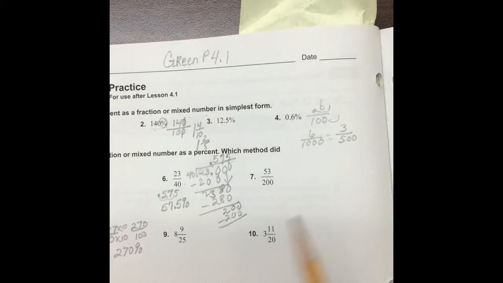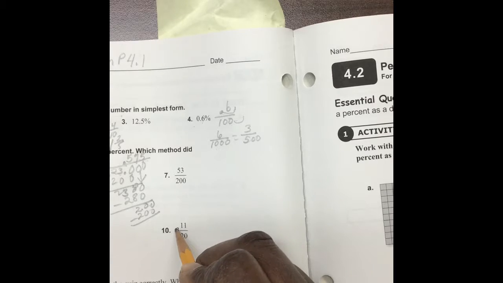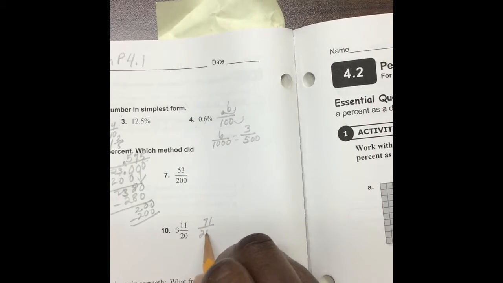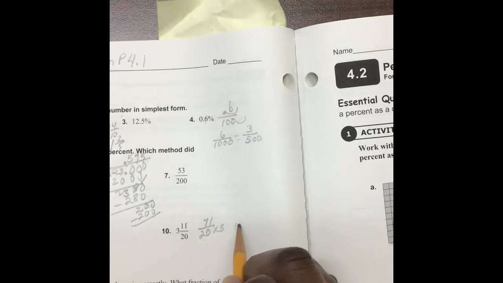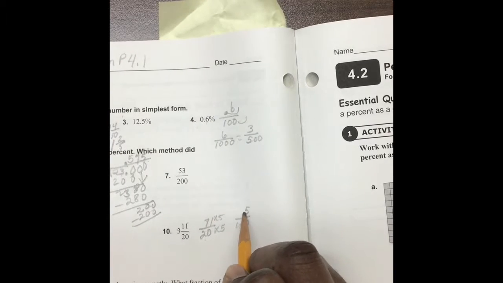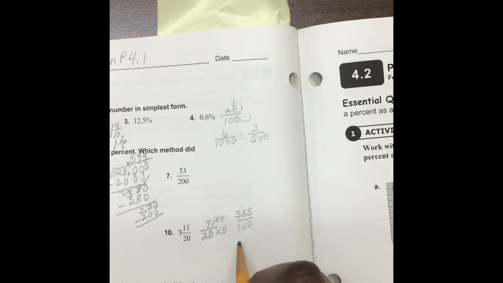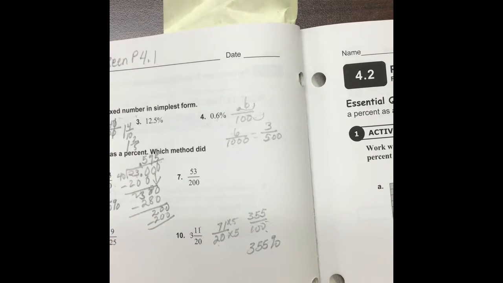Let's look at number 10. Number 10, this is 60 plus 11 gives us 71 over 20. We can multiply 20 by 5 and get 100. So let's multiply 71 by 5 and get 355 over 100. So that is 355%, because 100 means percent.